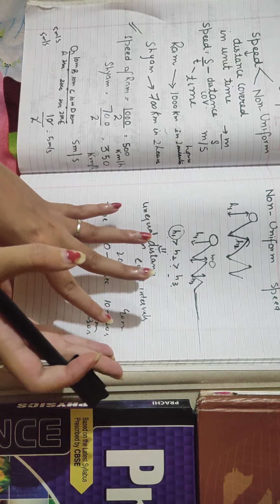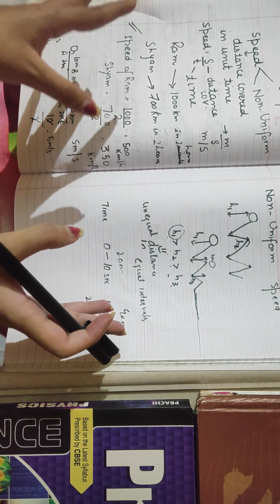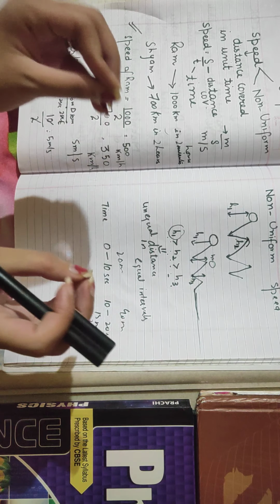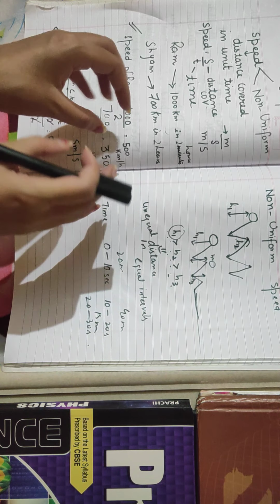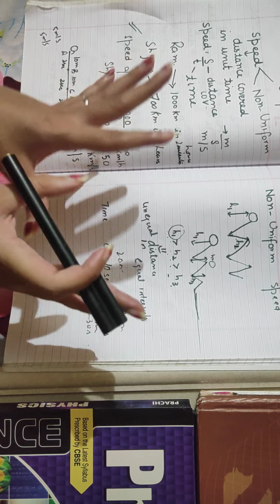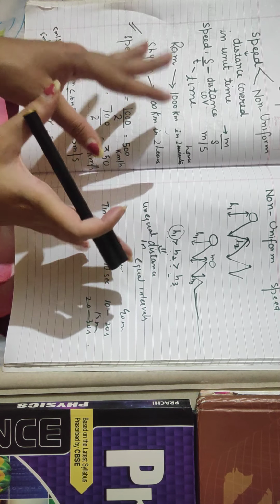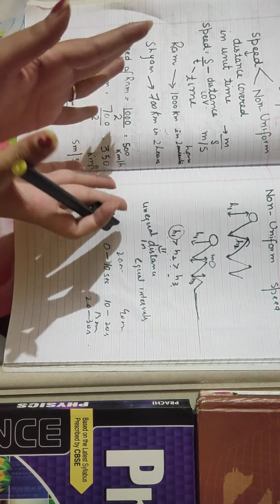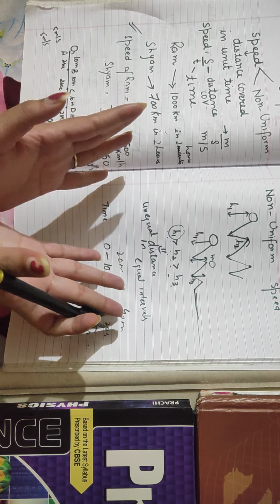Another main point that you need to remember is that speed is a scalar quantity. It has only magnitude, it's got no direction. So it doesn't matter for speed, for this particular quantity, in which direction the distance is being covered.